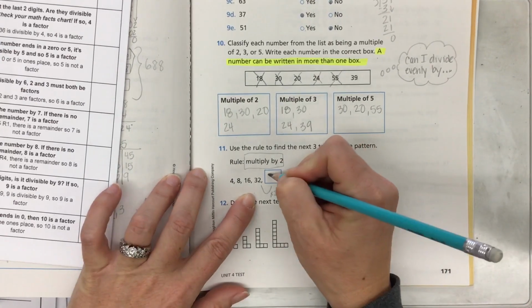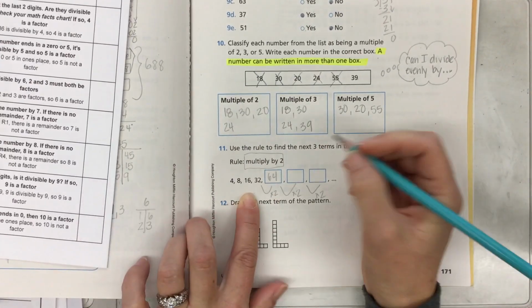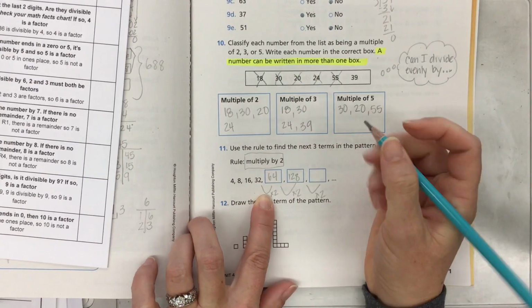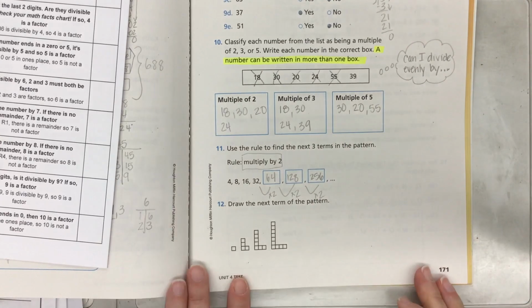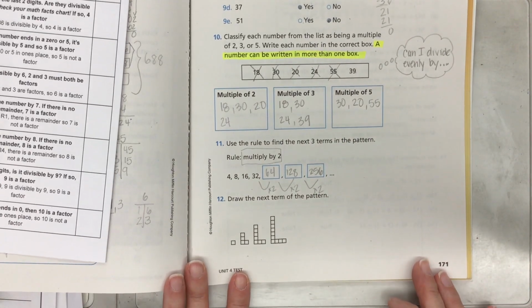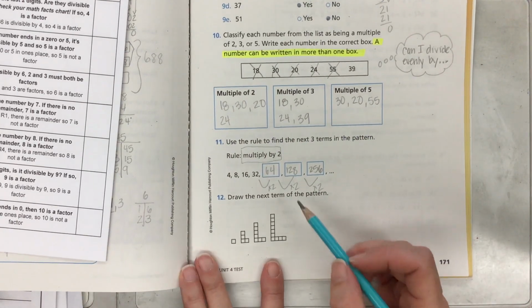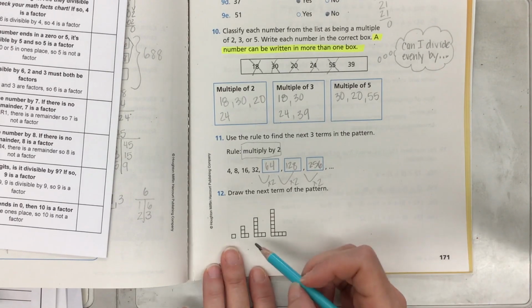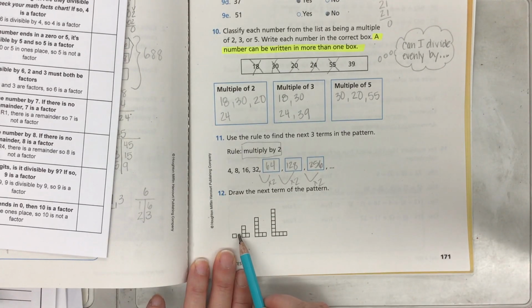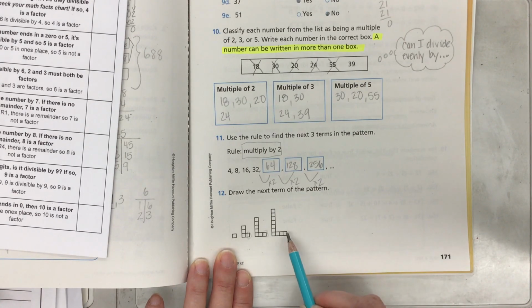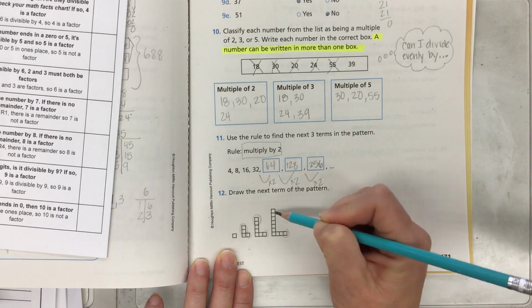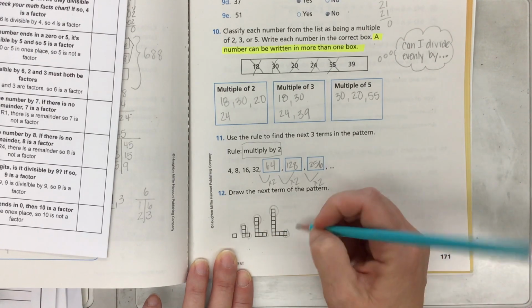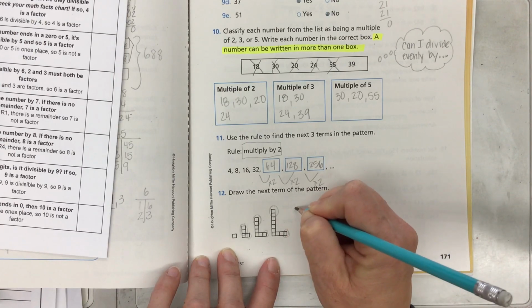Okay, so did you get 64? And 128? Ooh, I even heard a yes from Arabella. And a 256? Yes. Okay. Draw the next term of the pattern. So we're looking for how it's increasing. I'm noticing that I'm getting one more here on the bottom, and then 2 more, and then 2 more on the top. So I'm going to repeat this pattern.